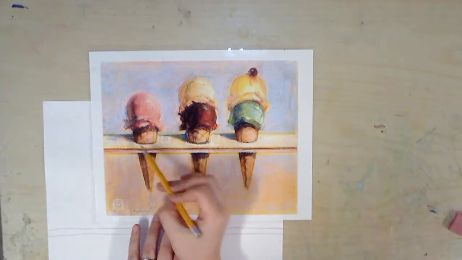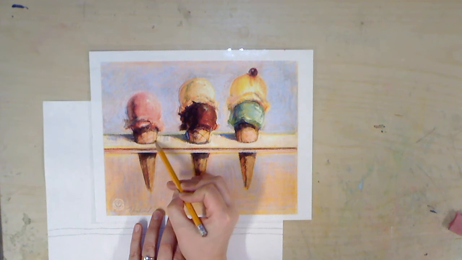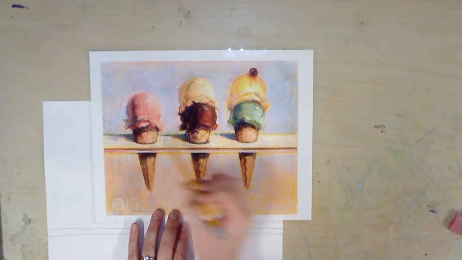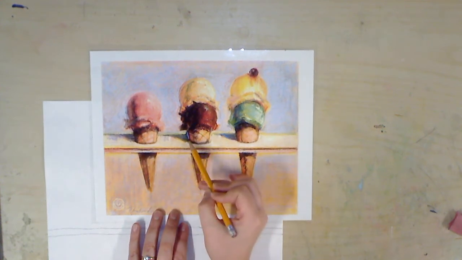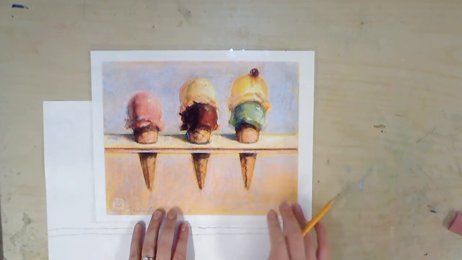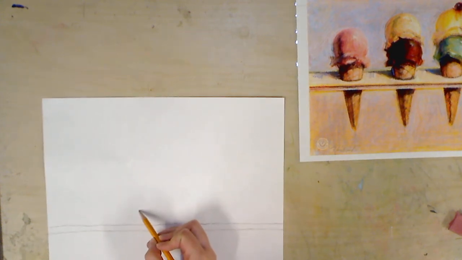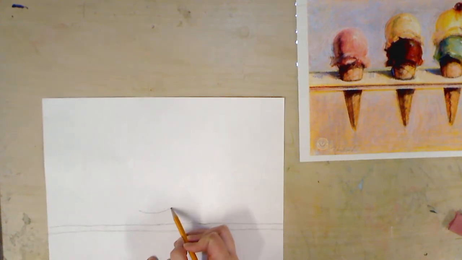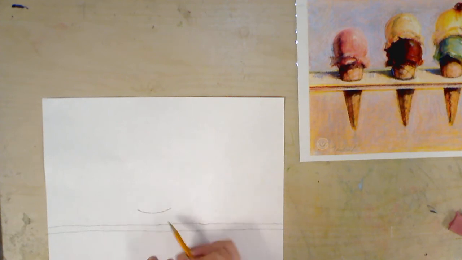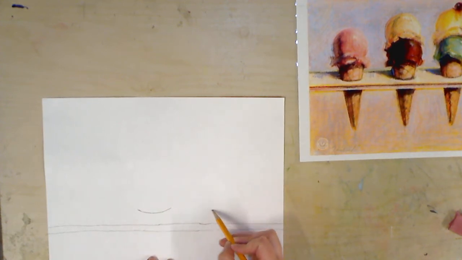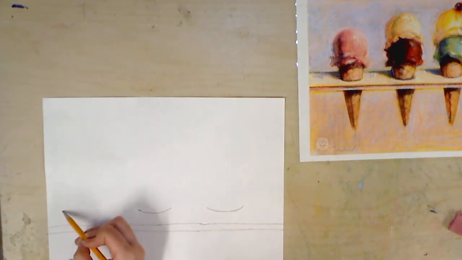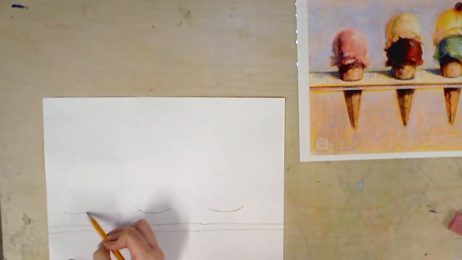So the first thing we're going to do is draw those curved lines where the ice cream cone, whoopsies, enters the board. So I'm going to begin. We're going to have 3 ice cream cones spread out. I'm going to do a curved line a little bit above the board, another curved line, and finally one more curved line.